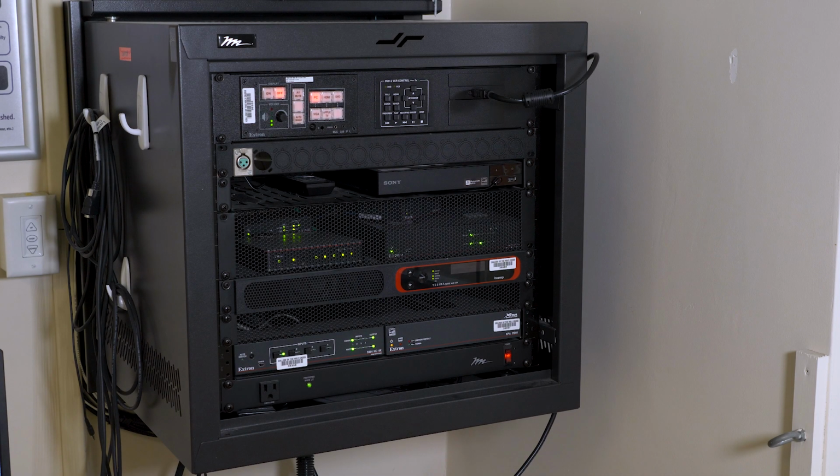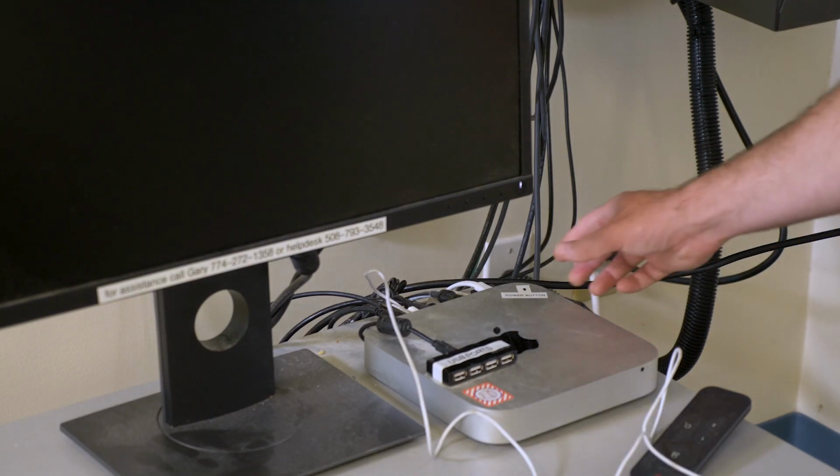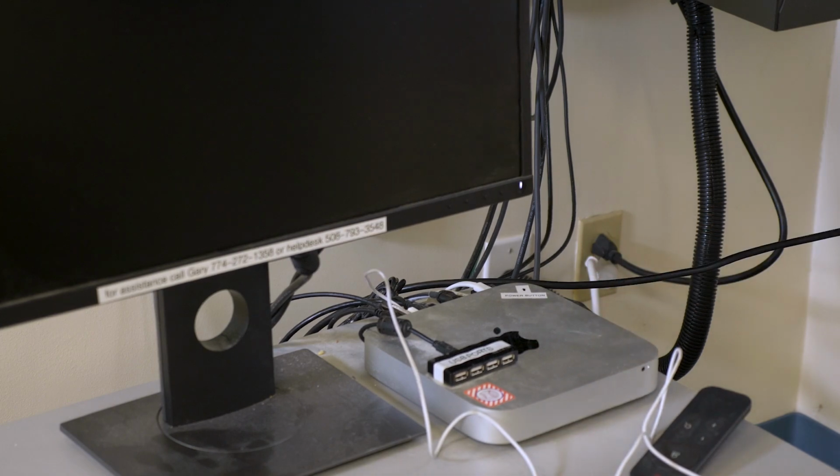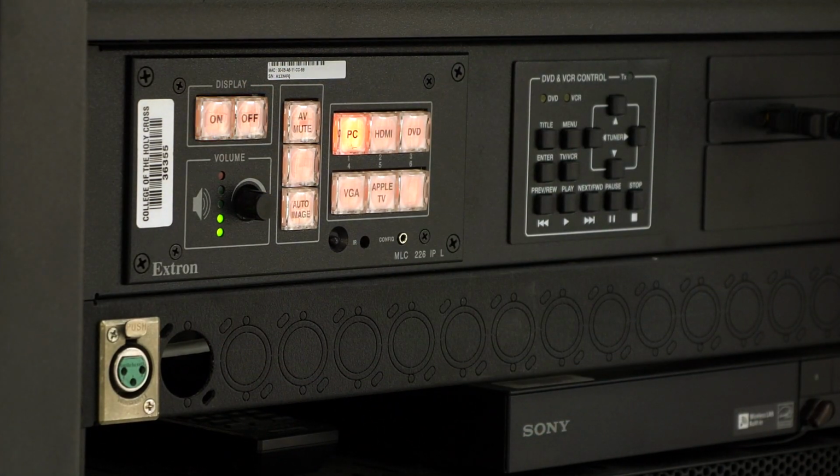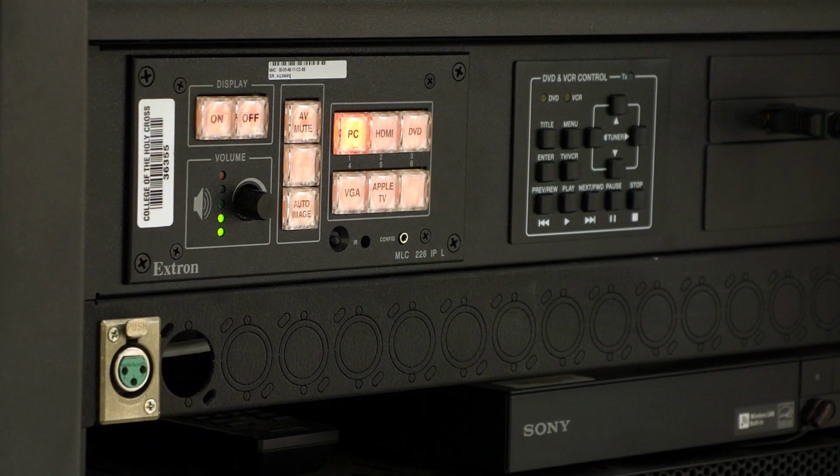To get started, you will first need to understand the controls. To use the system, first make sure the room computer is on. Then, power up the projection and camera system by pressing the Display On button. It may take a few moments for everything to start up. You'll know it's ready when the On button stops blinking.